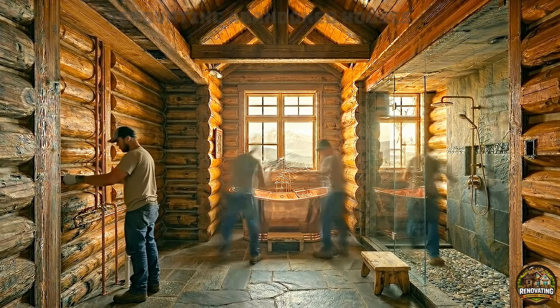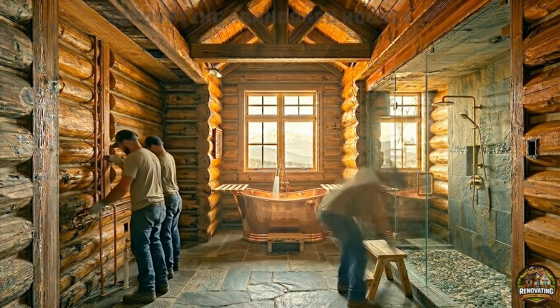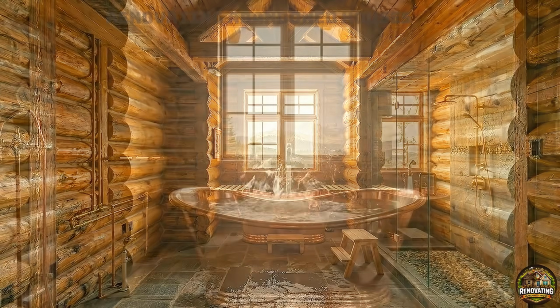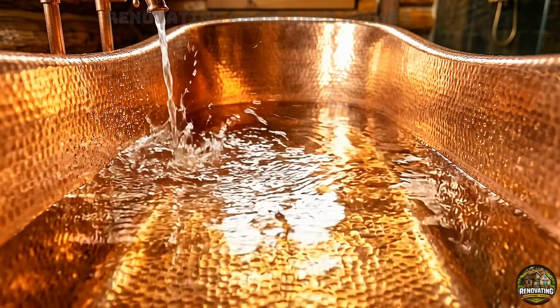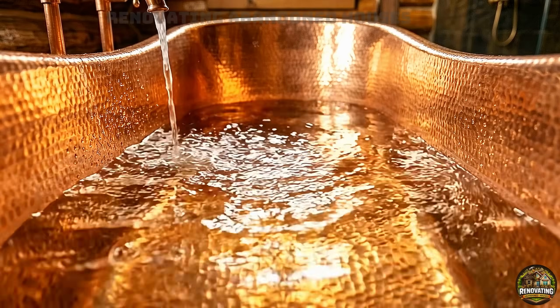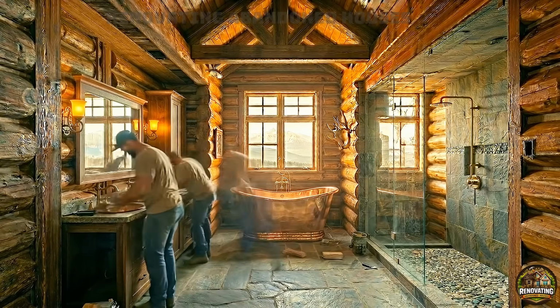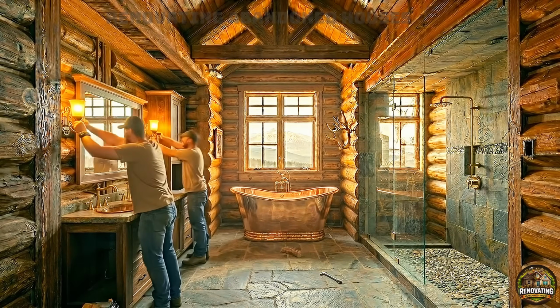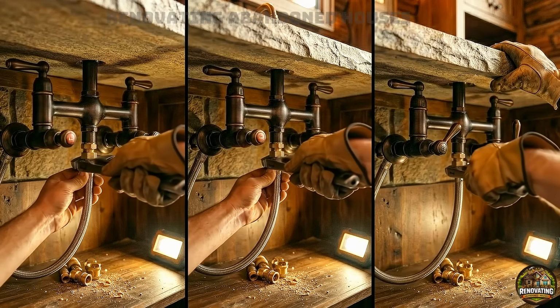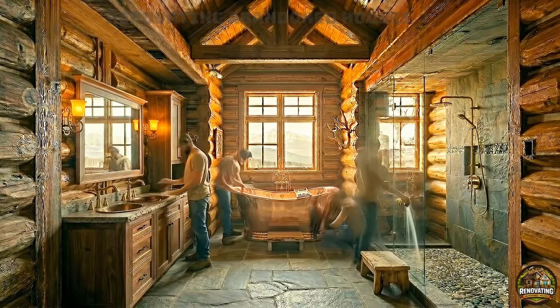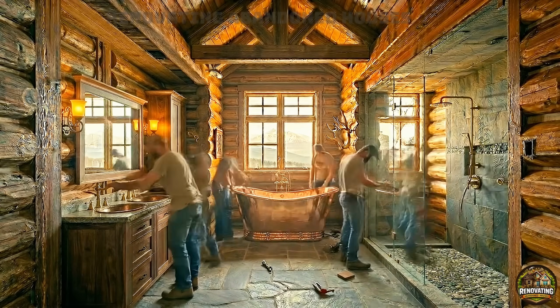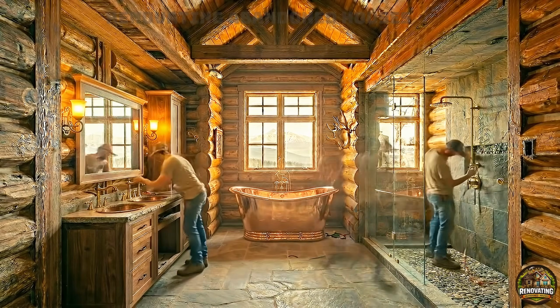The frameless glass shower is constructed against the right wall, with slate tile on all interior surfaces and a bronze rainfall head fitted above. Slate is impervious to moisture, requires minimal maintenance, and its dark tone creates a grounding contrast to the warm wood surfaces surrounding it.